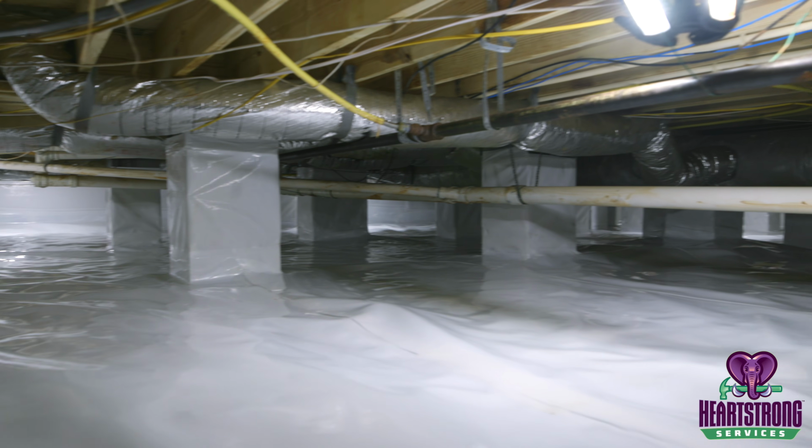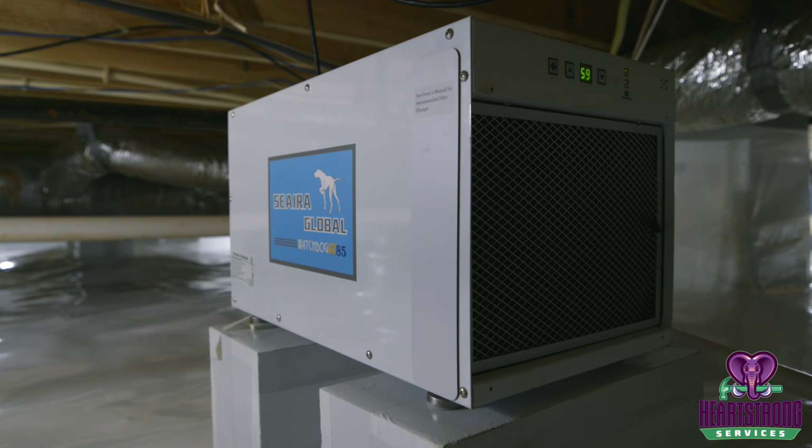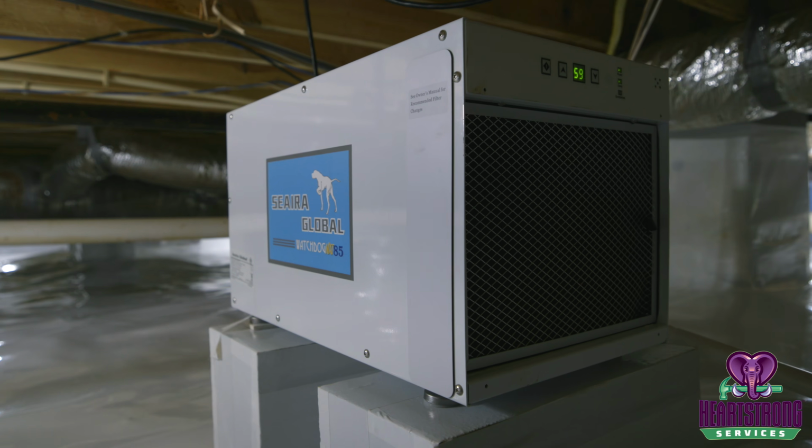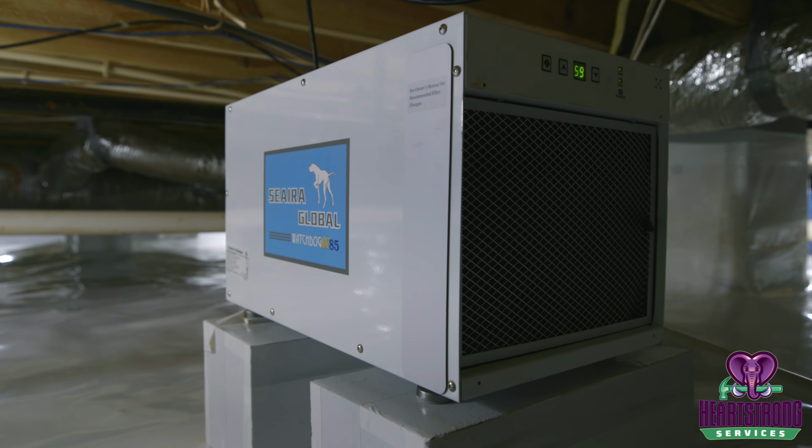Once installed, the system operates on its own. The humidistat controls cycling, and drainage happens passively. No manual involvement is required.